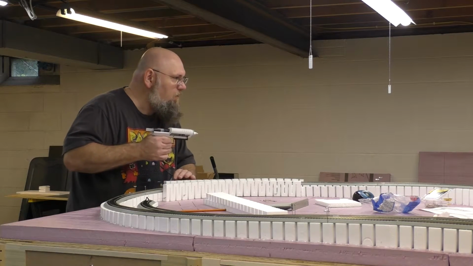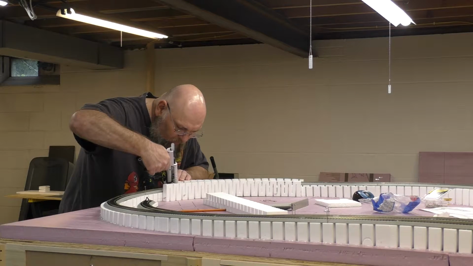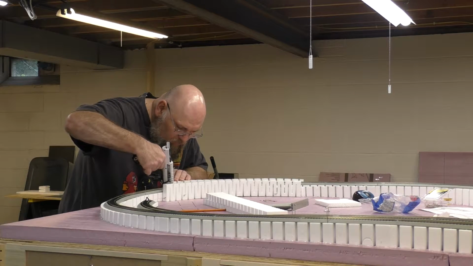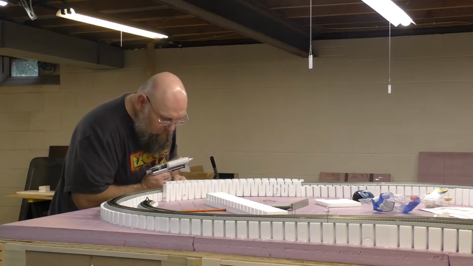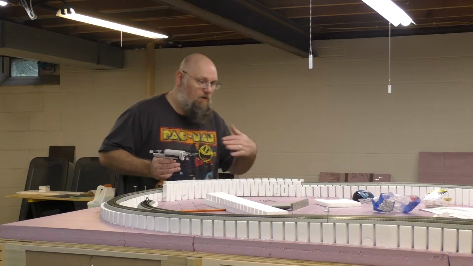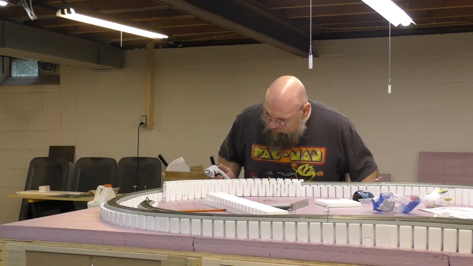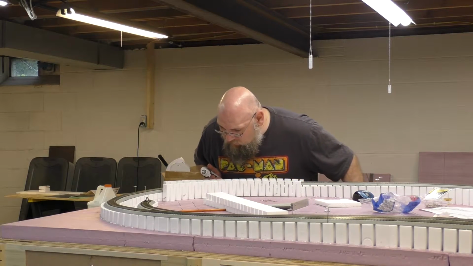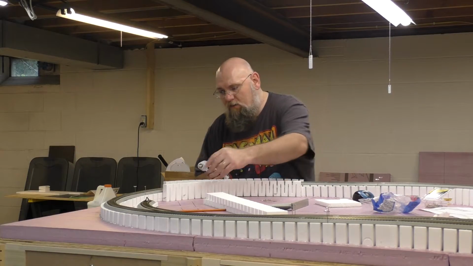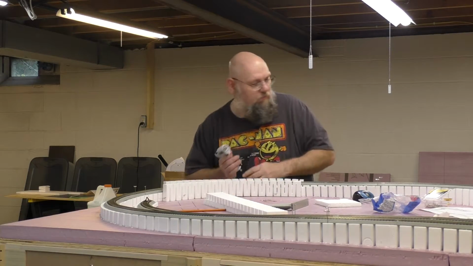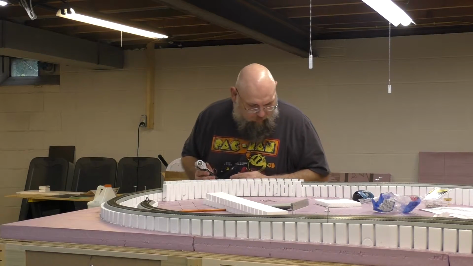I would actually recommend using something that's a little more flexible, not as rigid. So if you decide you want to pull the track off later, it's not going to tear something up, and you'll be able to not damage your track. It still makes the track usable. And that is pretty much that.